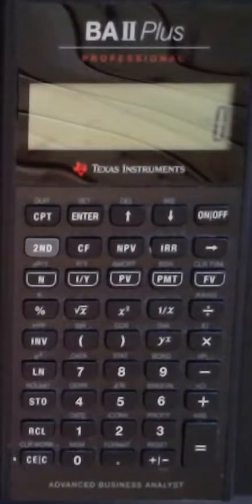So the first thing is really from the standpoint of focusing in on this particular column here. It would be the third row, whereby we have N, and that would be the number of periods, interest per year, the present value amount that we are going to borrow, and this would be the payment, and this would be the future value.